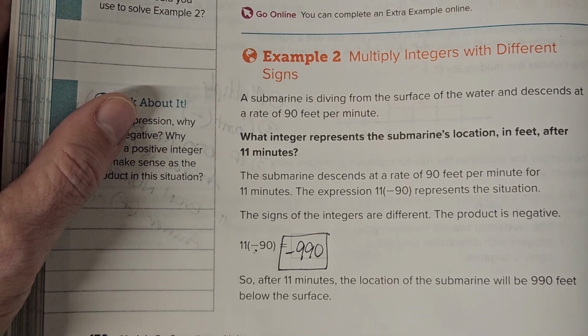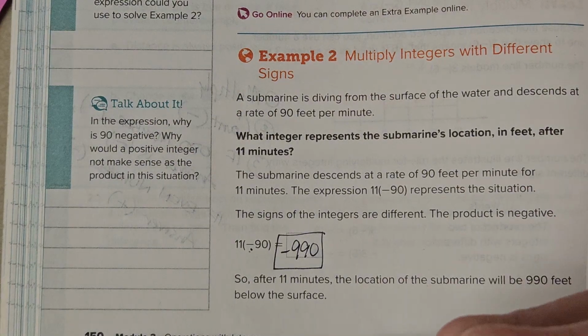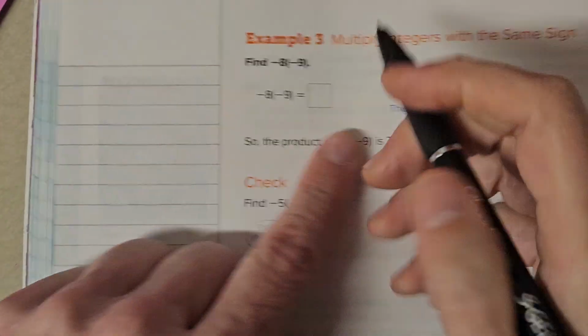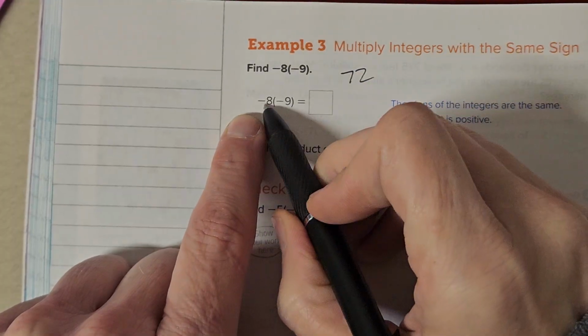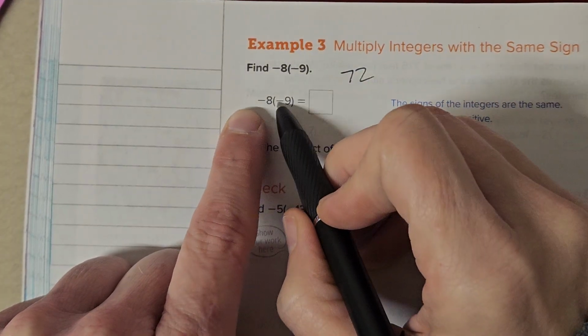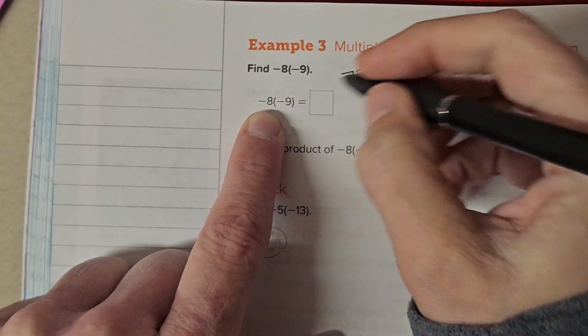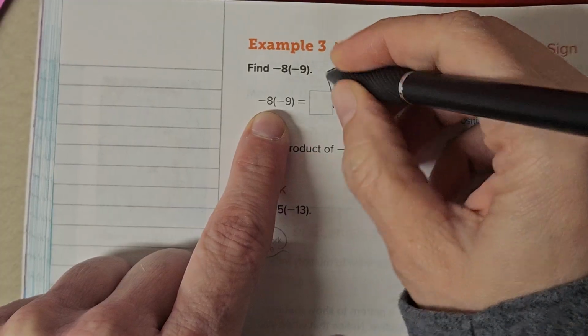Okay? Let's see if they got anything tougher for us. Oh, let's try 8 times 9. 8 times 9, 72. Count the negatives. 1, 2. 2 is literally divisible by 2. It's the same number. 2 is even. Answer is positive.